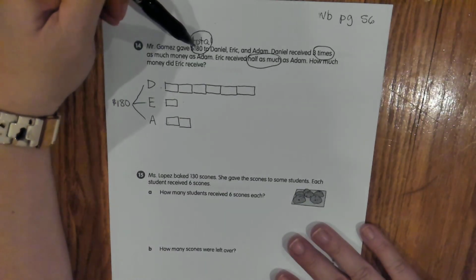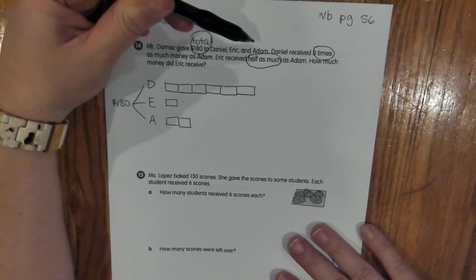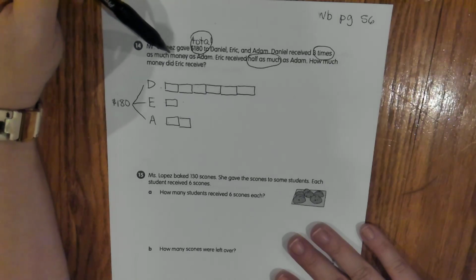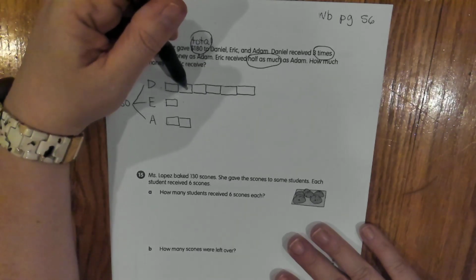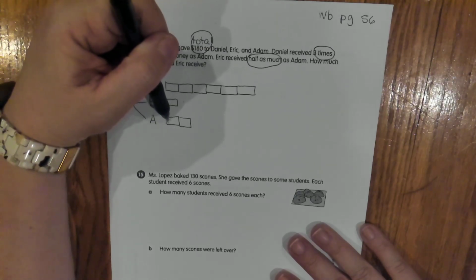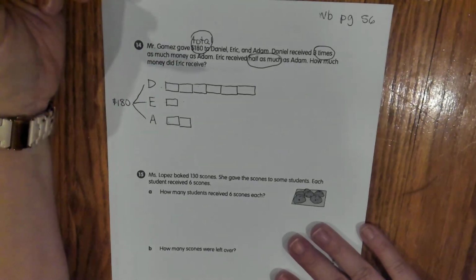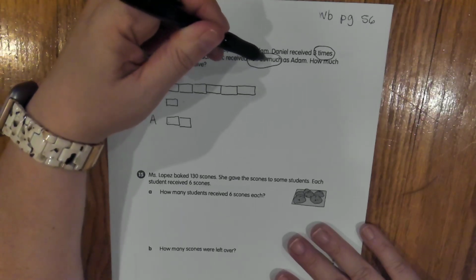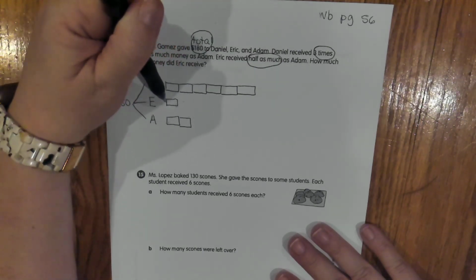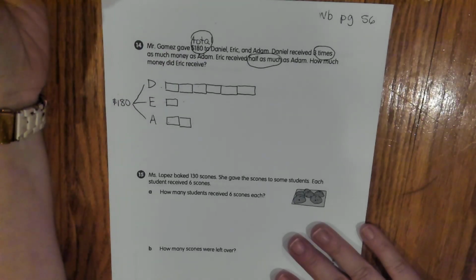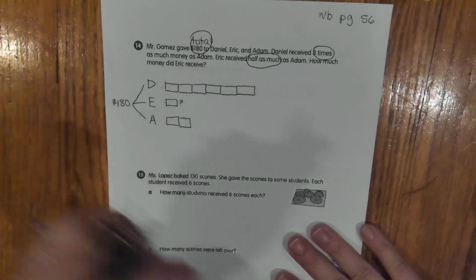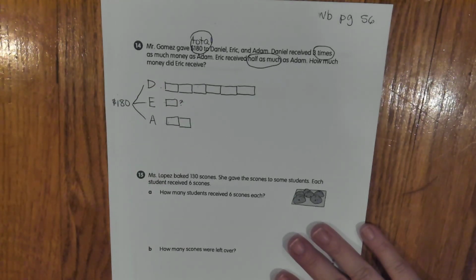Mr. Gomez gave $180 to Daniel, Eric, and Adam. Good. Daniel received 3 times as much money as Adam. Well, Daniel has 6 boxes. And 6 is 3 times as many as 2, so that works. Eric received half as much as Adam. Well, if Adam is 2, half of 2 is 1. How much money did Eric receive? So this is what we are trying to solve right here. How much did Eric get?